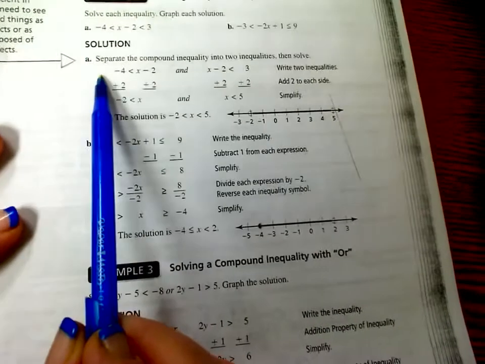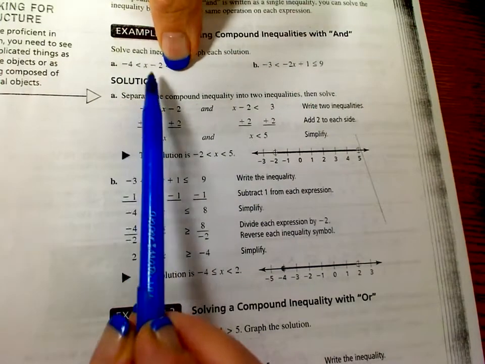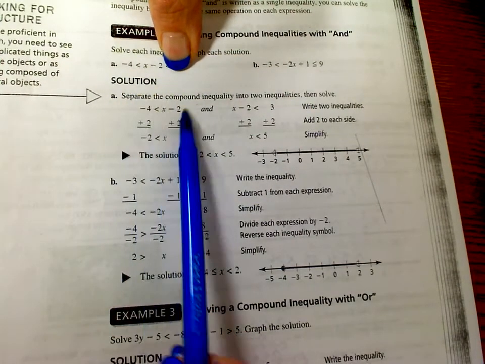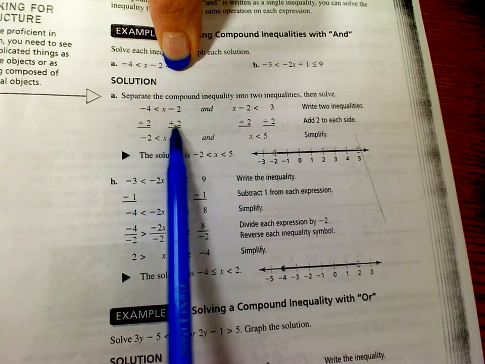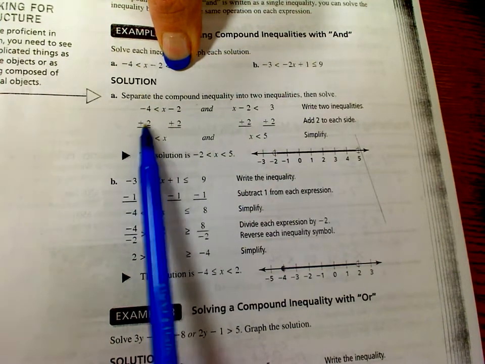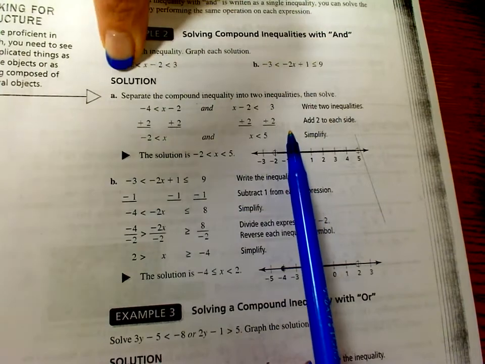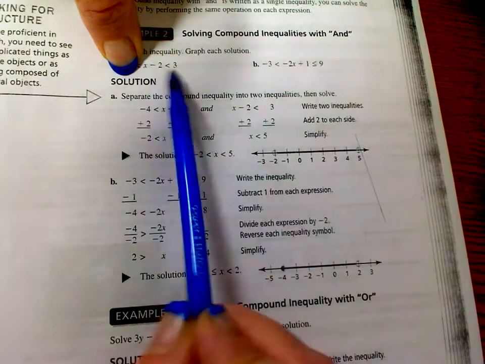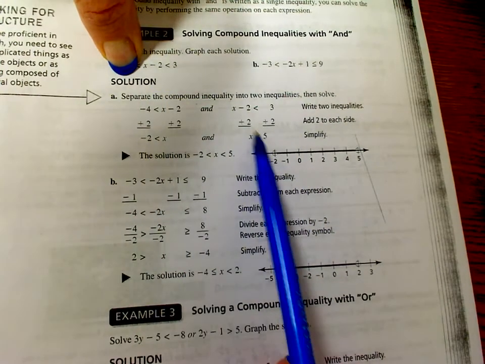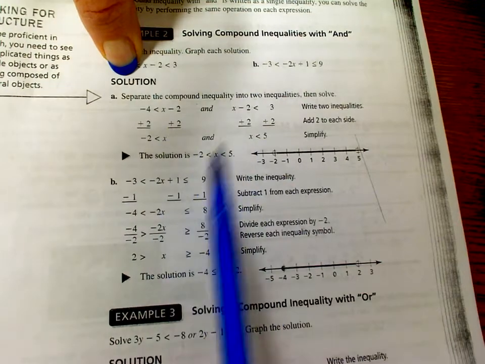Here's option A, which is technically separating it into one inequality and then solving it just like you've done before, like equations and inequalities. And then this side is another inequality. You can separate and solve it. So that's one method. Here's another one.